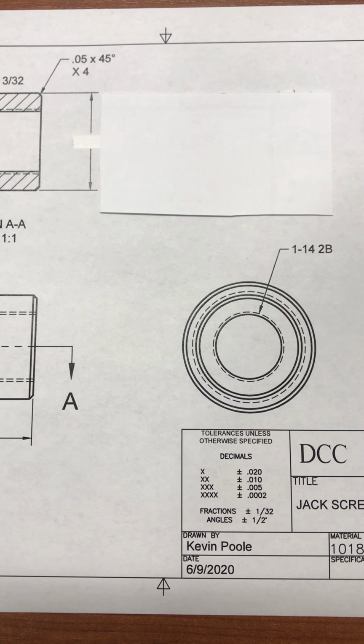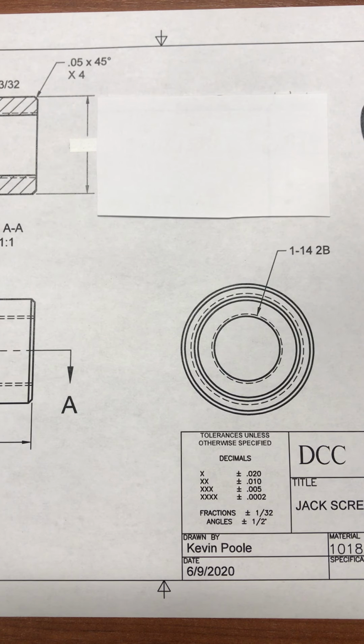Okay, so one of the things you have to worry about whenever you're making parts for a company is, in the systems of measurement, if the blueprint is made with a conversion. So on this blueprint, which y'all may be familiar with, I just changed up some of the dimensions.